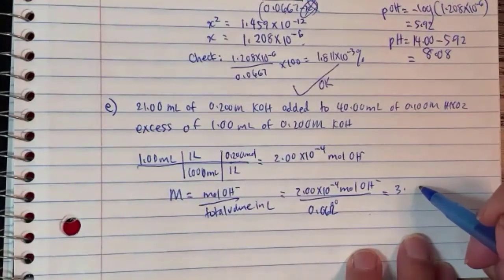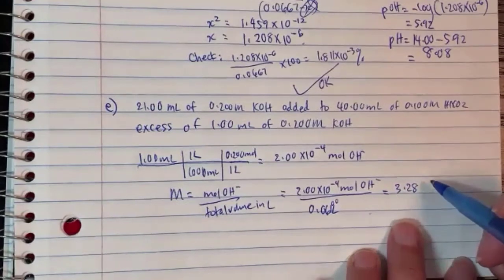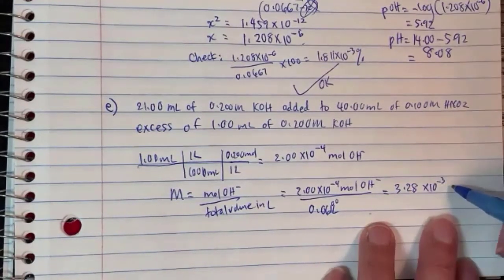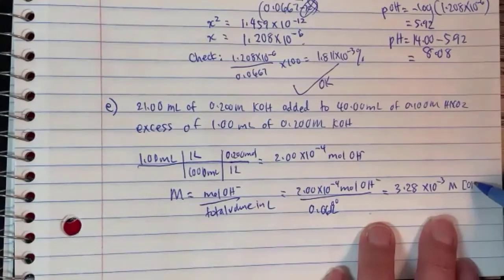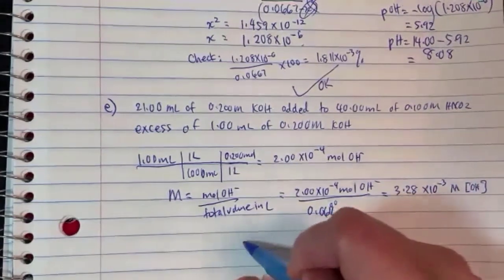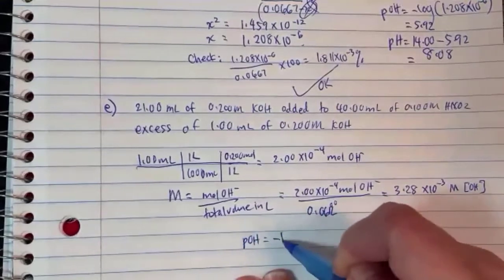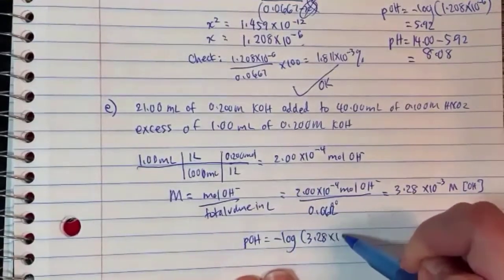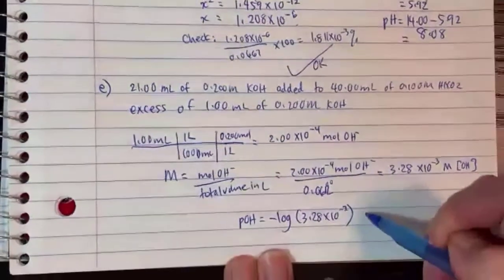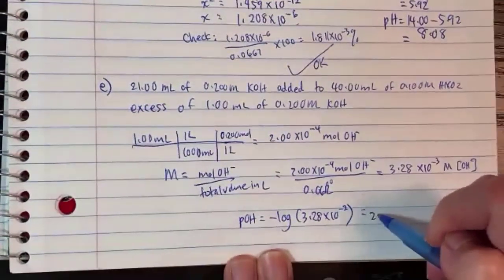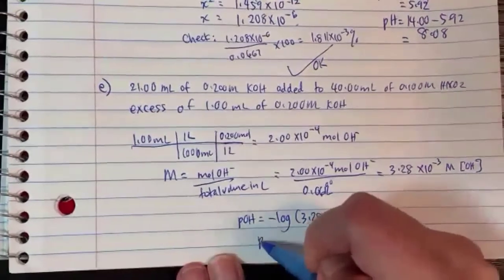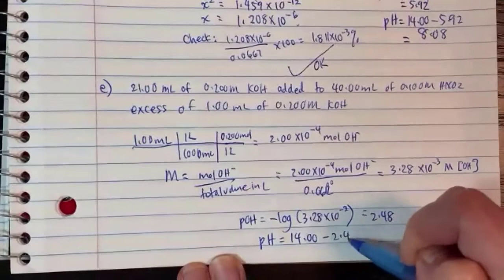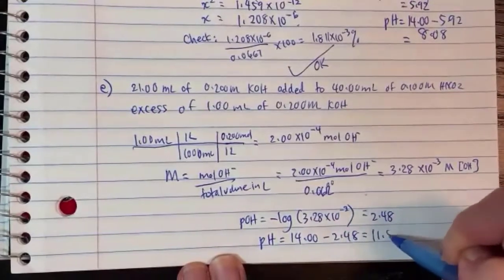So it's 3.28 times 10 to the minus 3 molarity of hydroxide. So pOH equals the minus log of 3.28 times 10 to the minus 3. That equals 2.48. pH is 14 minus 2.48, so you get 11.52.